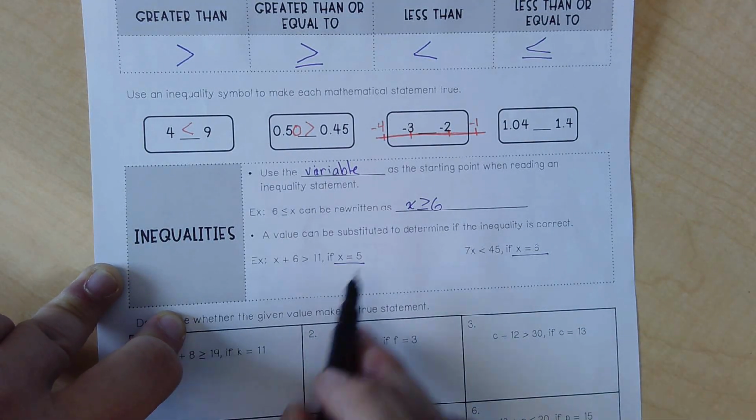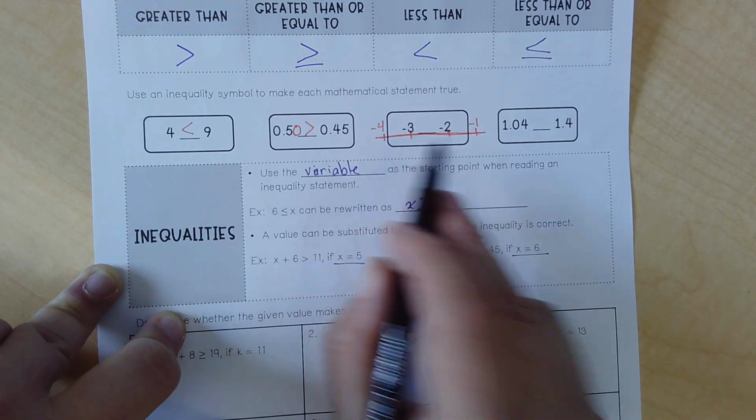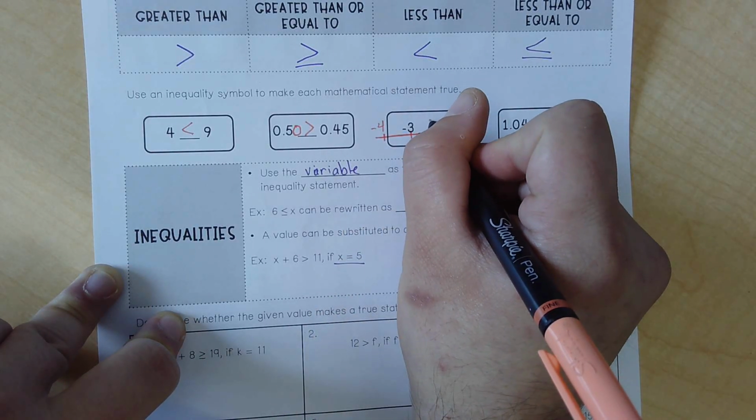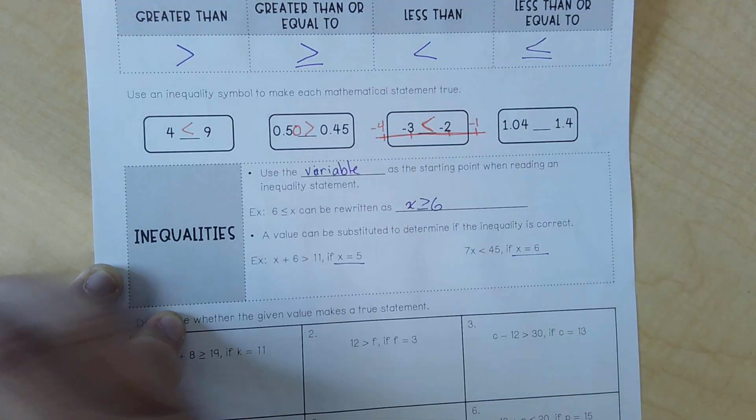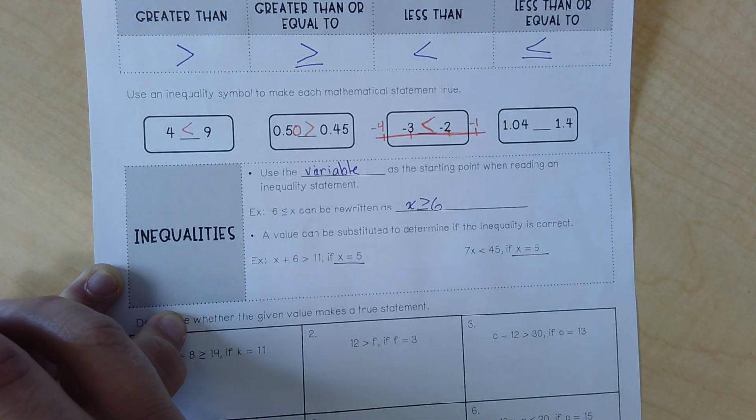But in this case, a lot of people might see -3 as being the greater number. That is not true. -3 is less than -2 because it's furthest back. It's further than -2 on the number line.